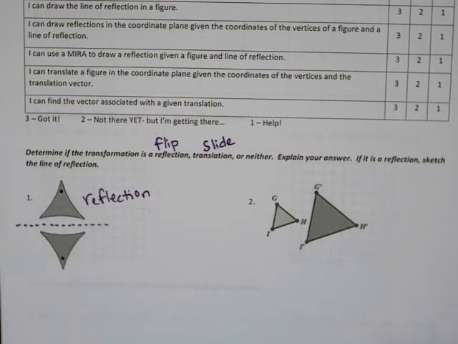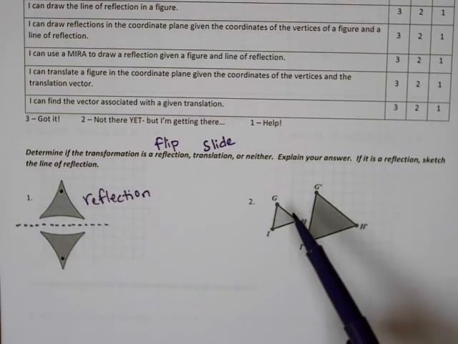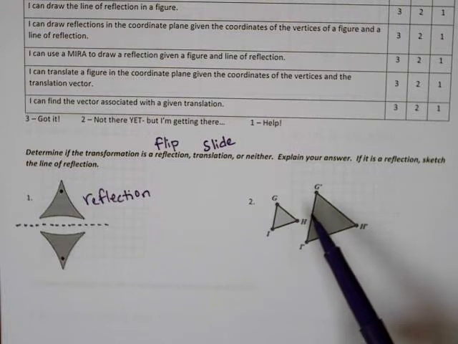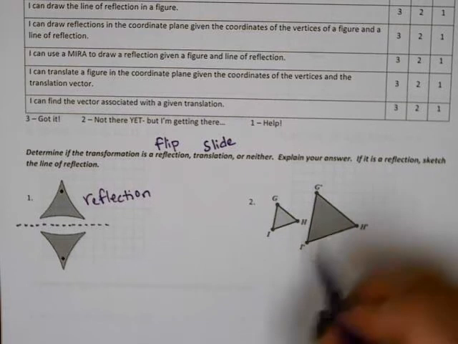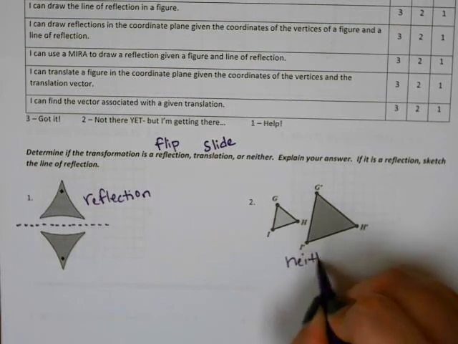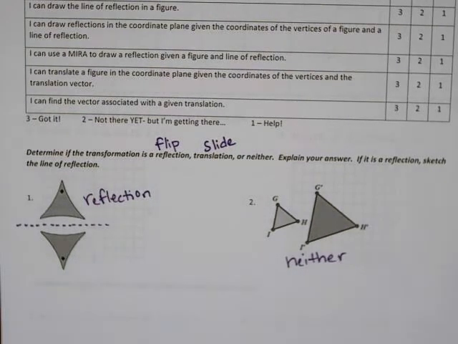That one is a reflection. All right, question 2, when we look at that, this one did slide over this way, but it also changed size, which means this one has to be neither. This is not a reflection or a translation. That must be something else because it changed size.